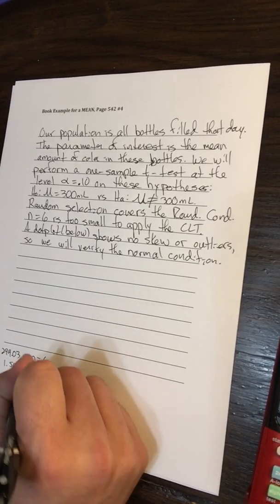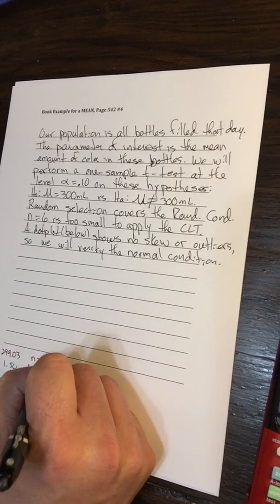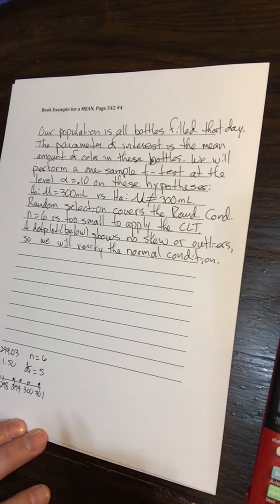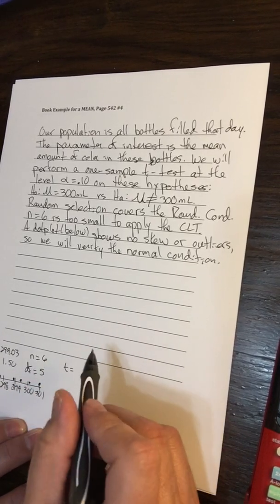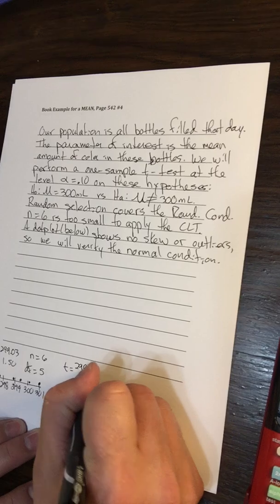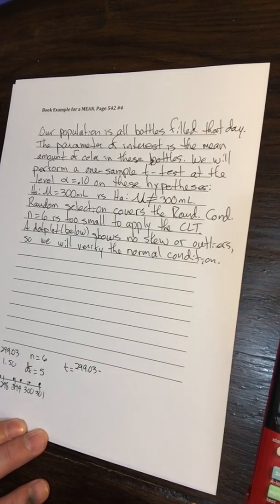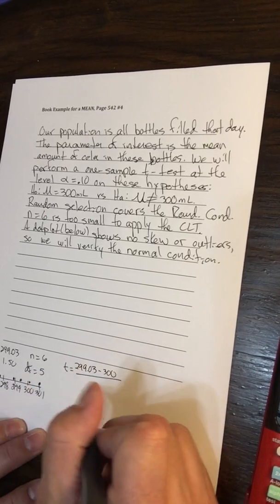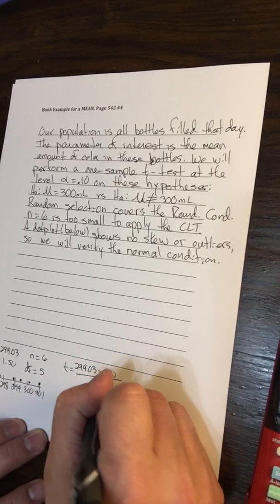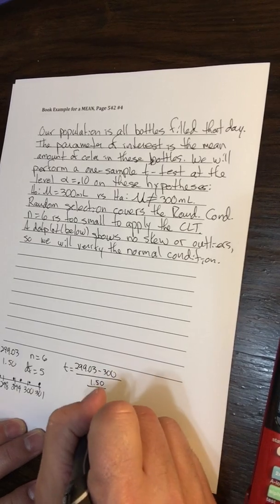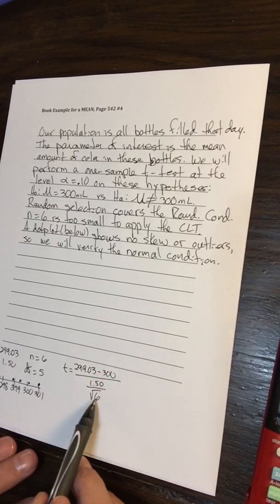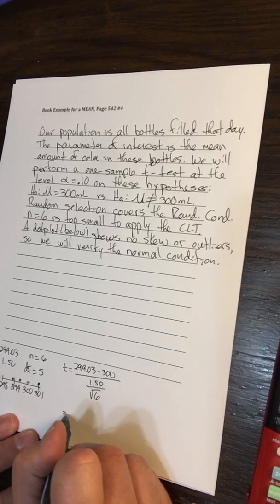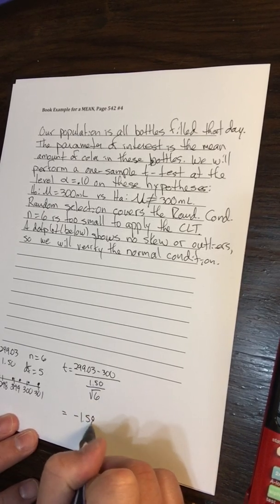The sample size is 6, and so that means degrees of freedom for us will be sample size minus 1, it's 5. Okay, so I need a t-statistic. My t-statistic goes x bar, 299.03, minus the null hypothesis mean of 300. It will go over sample standard deviation 1.50 divided by the square root of 6. You do actually use the real n there, not the degrees of freedom. When I put that in the calculator, I got negative 1.58.